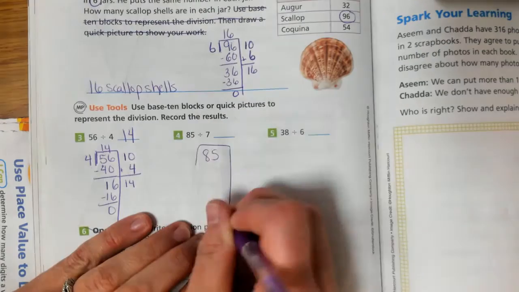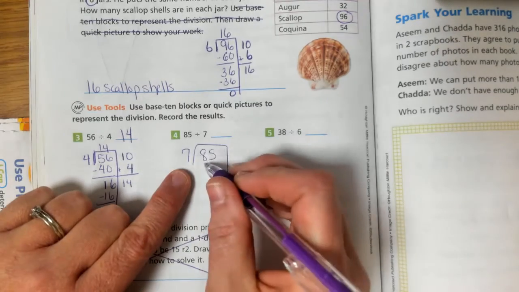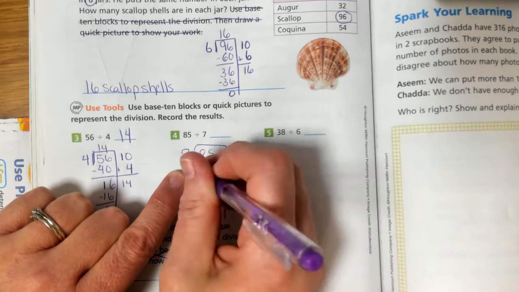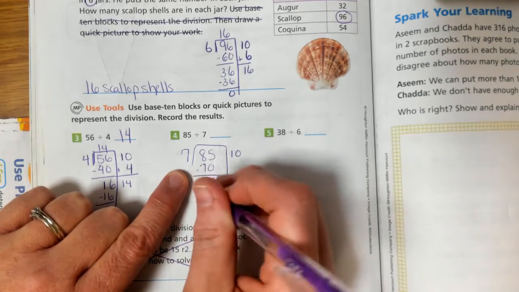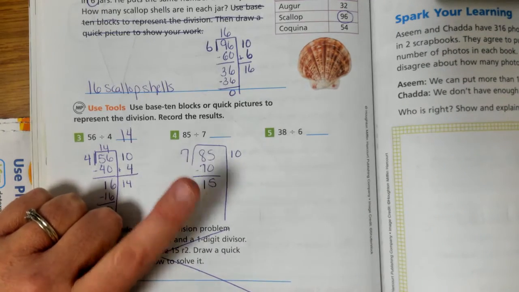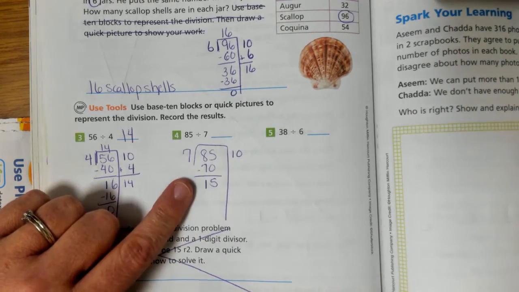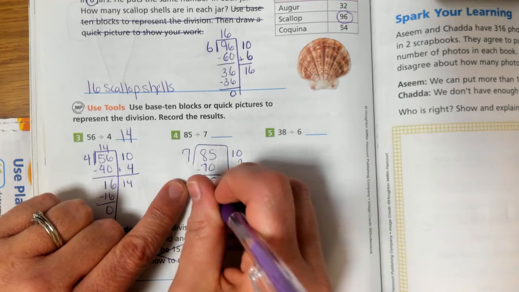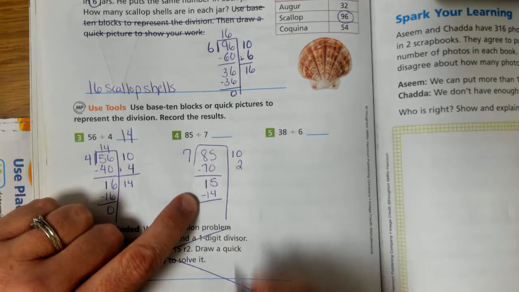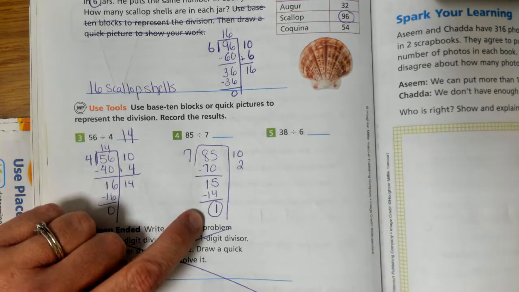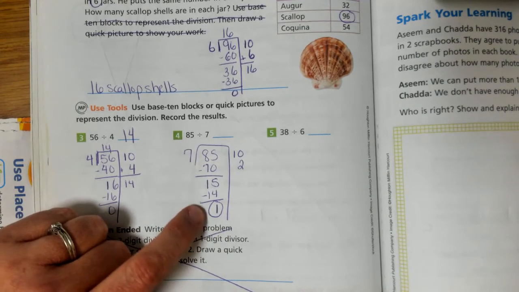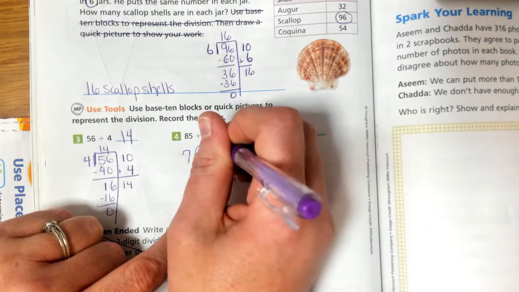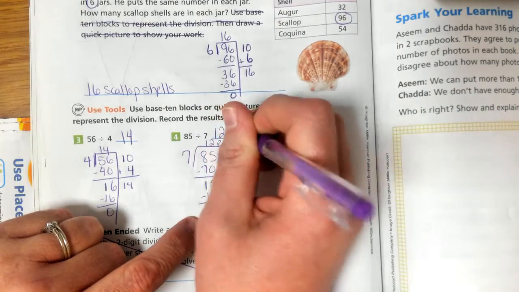85 divided by 7. I have 10 times 7 is 70, right? 5 minus 0 is 5. 8 minus 7 is 1. 7 times what is going to get me close to 15 without going over? Can I do 2 7s? Because 2 times 7 is 14. So 15 minus 14 equals 1. So this is going to be my remainder. It's less than 7. I just need to get this number less than 7. So I add these two up, and I get 12 with a remainder of 1. So my answer is 12, R1.